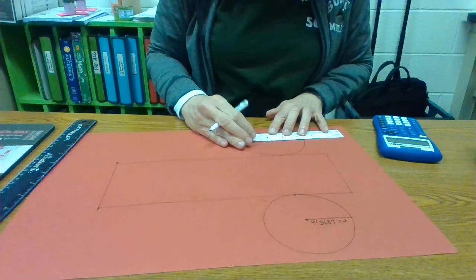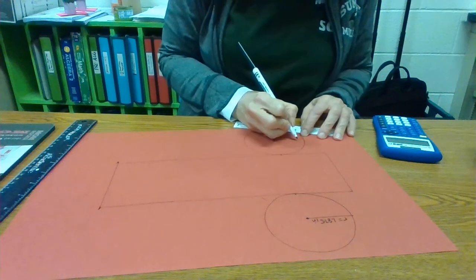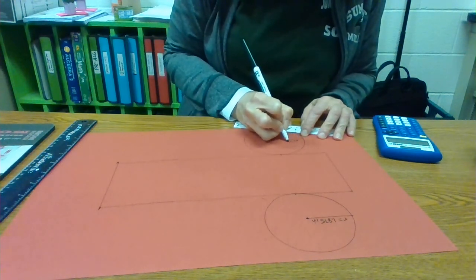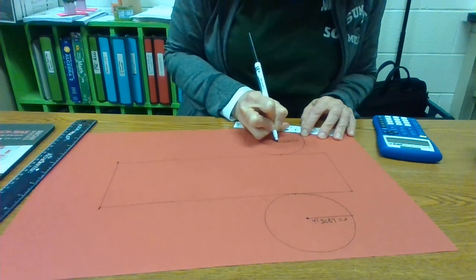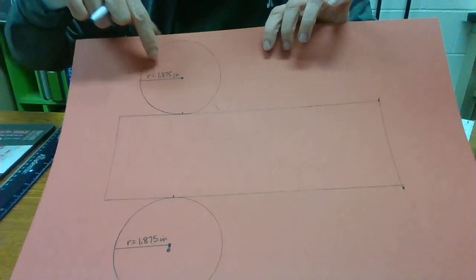And I did a pretty bad job of finding the center. I'm going to redraw that. R equals 1.875 inches. Okay, so now if I turn this over so that you can read it, you see I've got both of those radii labeled.